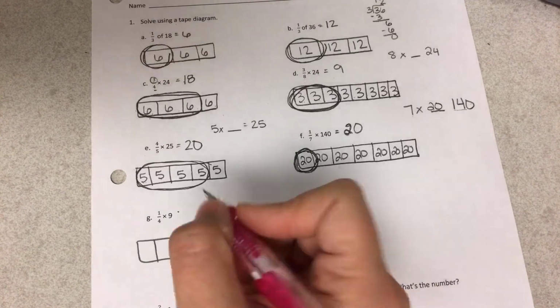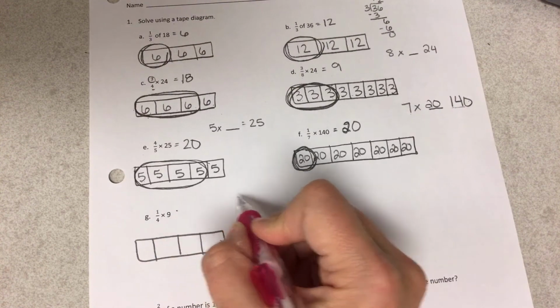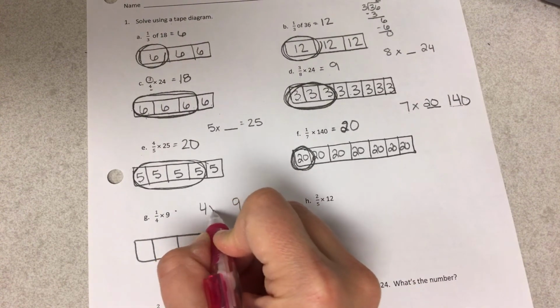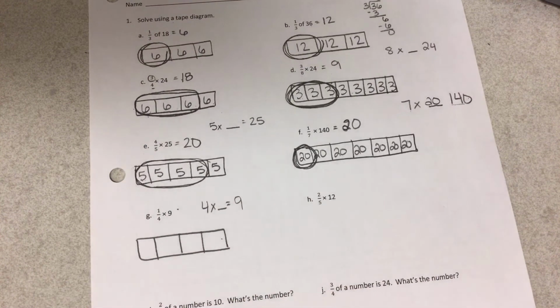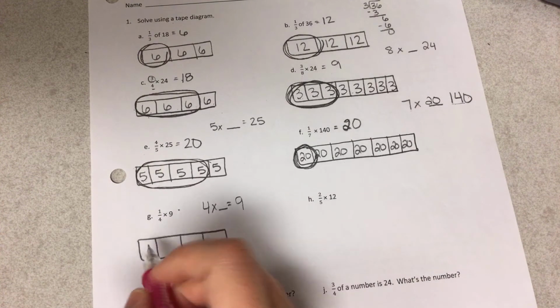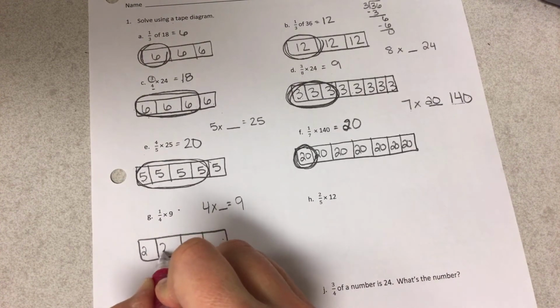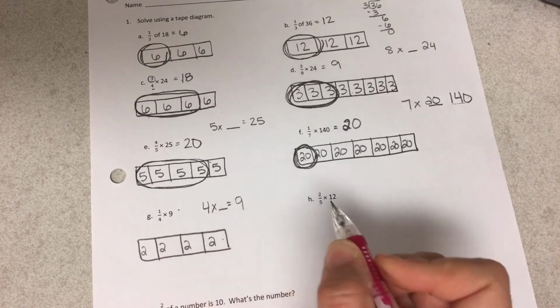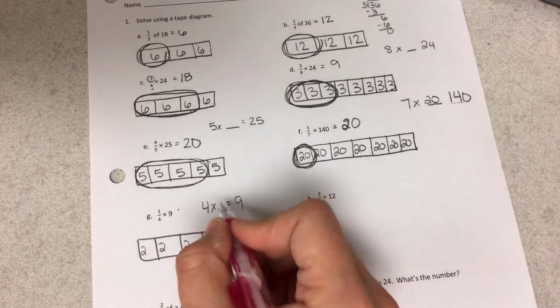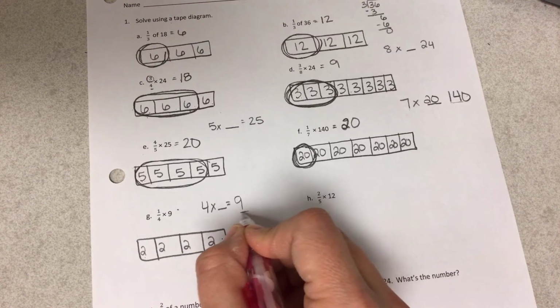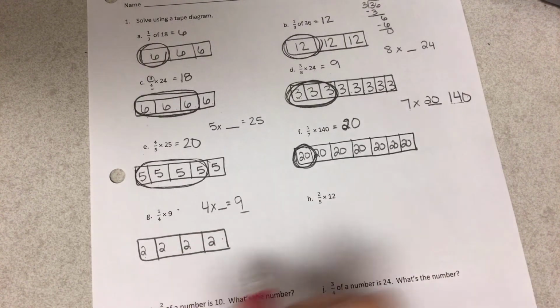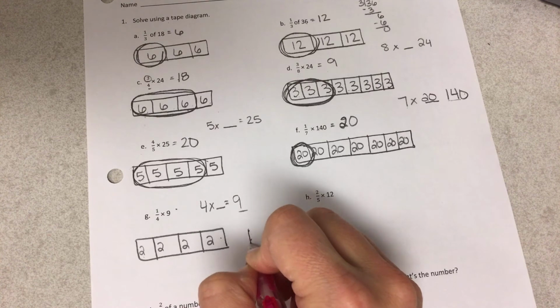spots, 1/4. And basically, I have 9, guys. But when I think about it, 4 times what equals 9? Well, gosh, that's going to be really difficult, because if I do 4 times 2, that gives me 8. If I do 4 times 3, that gives me 12. So what I need to do is figure out if I were to put 2 in here, 2 in here, 2 in here, 2 in here, that gives me 2, 4, 6, 8, because I know that that was really close to that 9 without going over, okay? So I have 1 left over.